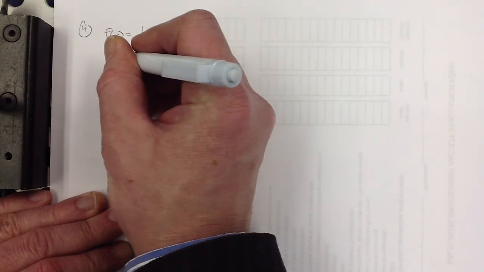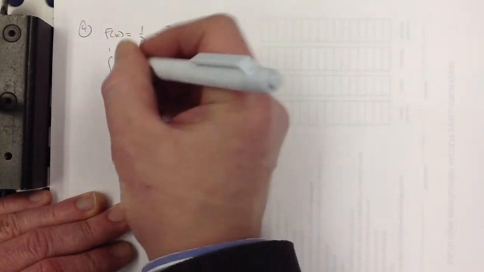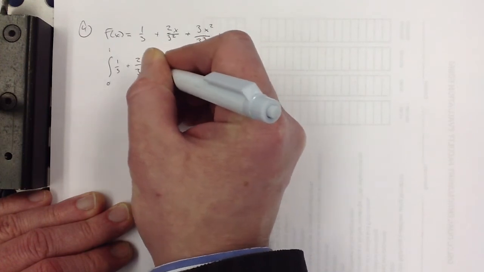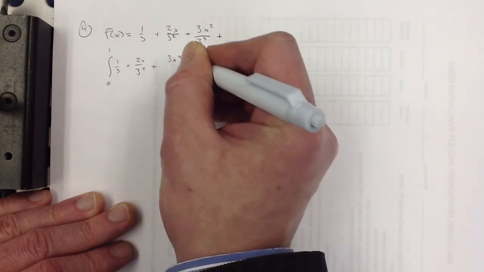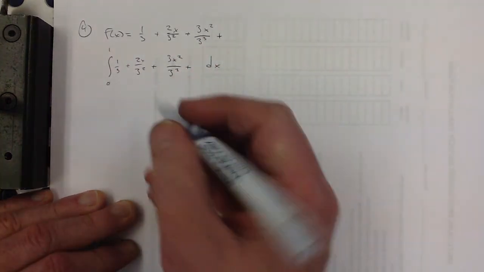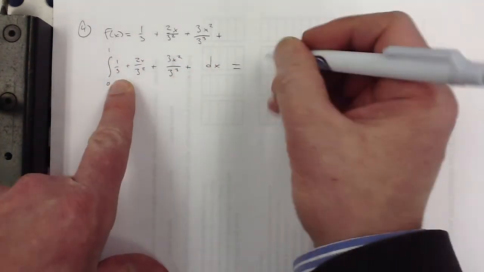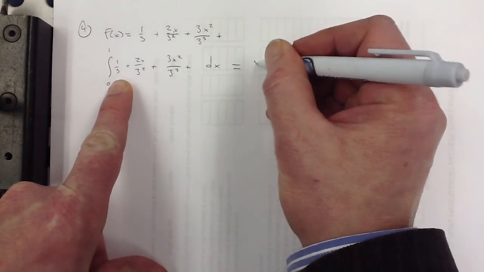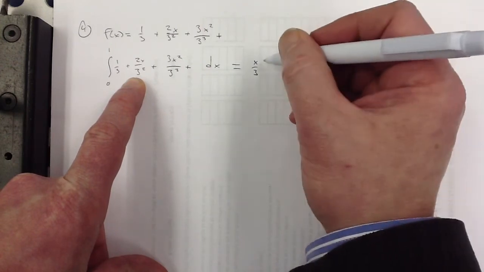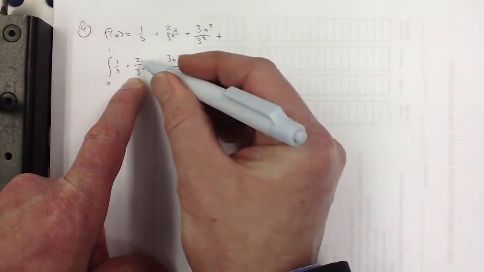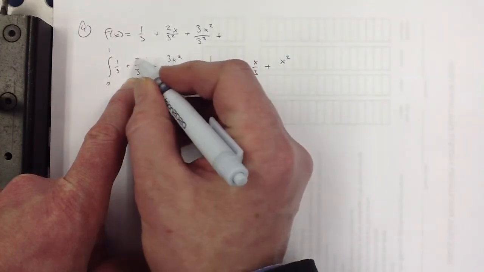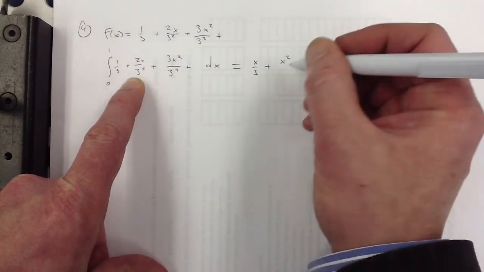So let's see. From 0 to 1 of this series, 1/3 plus 2x over 3 squared, 3x squared over 3 cubed, etc., dx. The antiderivative of 1/3 is 1/3 x, or x over 3. The antiderivative of this, we bump the exponent up 1 to x squared and divide by the new exponent, so that's going to cancel that 2 out.